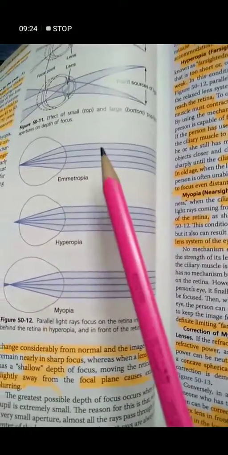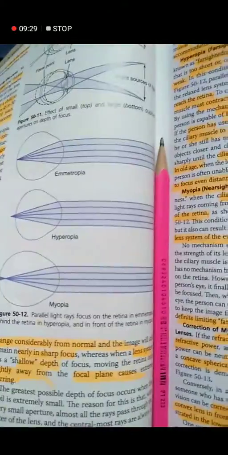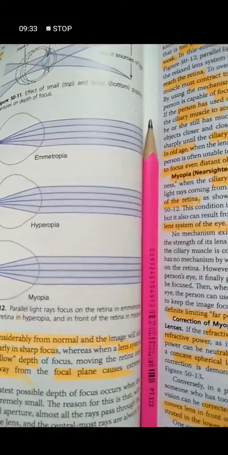What happens here is that the ciliary muscles are going to be continuously relaxed. It is going to be the suspensory ligaments and the lens which will function.